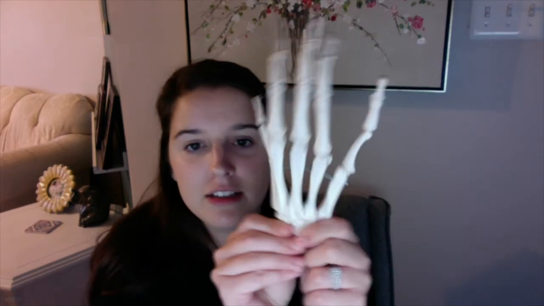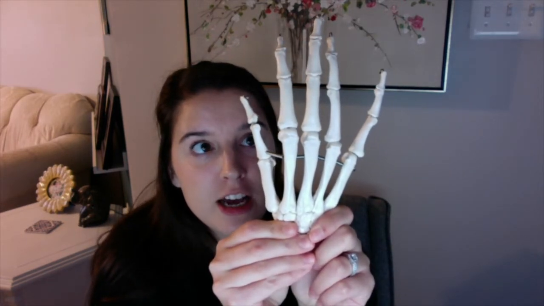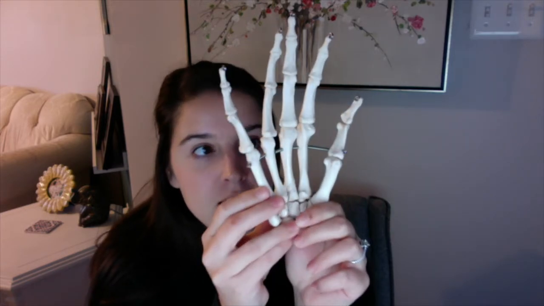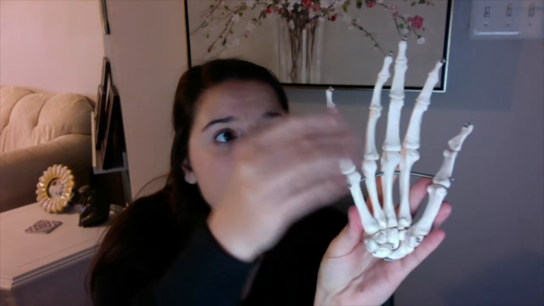All right, last one for upper appendicular is going to be the hand. So right now you're looking at posterior. I'm going to flip it so that we're looking at anterior. So this is the palm, so that means that we have a right hand, and the fingers are our phalanges, or if we're just talking about one, it's a phalanx.